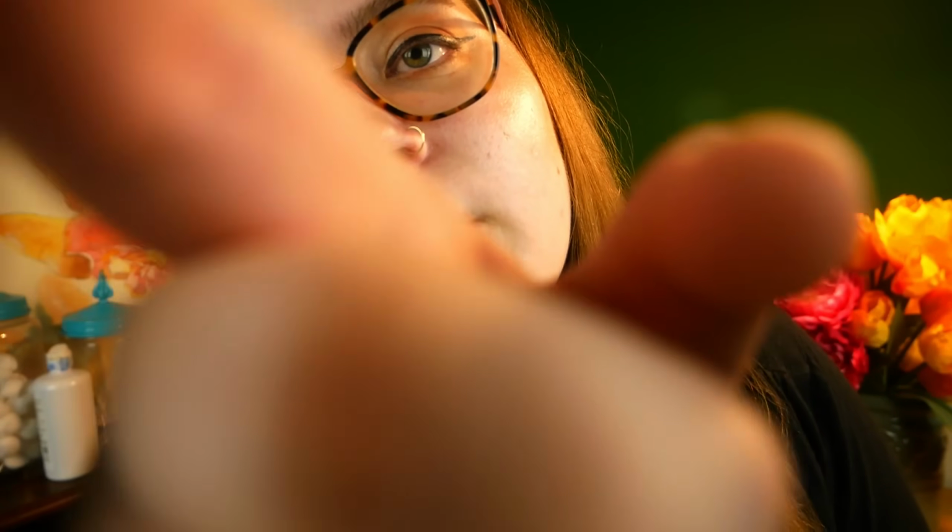Good. I'm going to use one of my fingers here to just look along the front of your hairline. Very gently pushing the hair back. Parting it, going around one ear, using my other finger to go around the other ear.